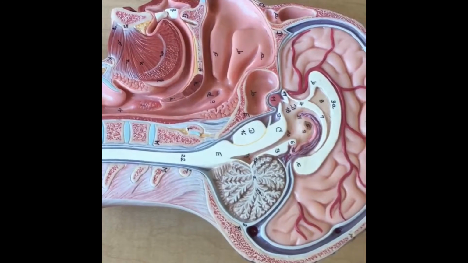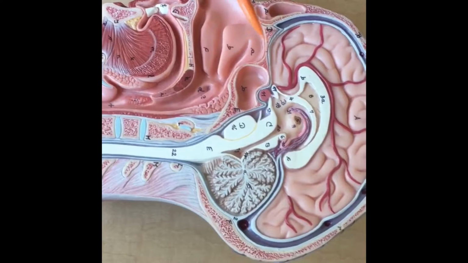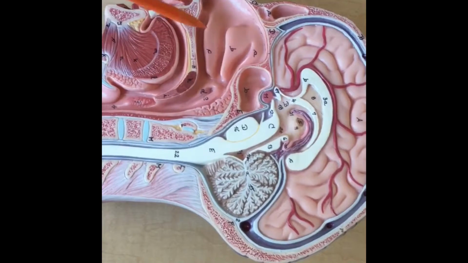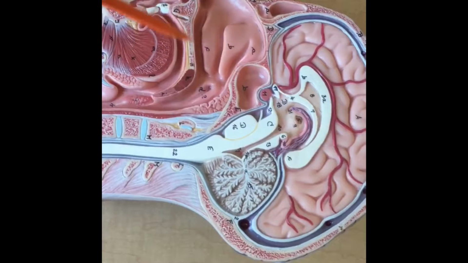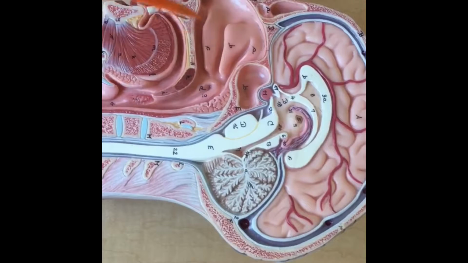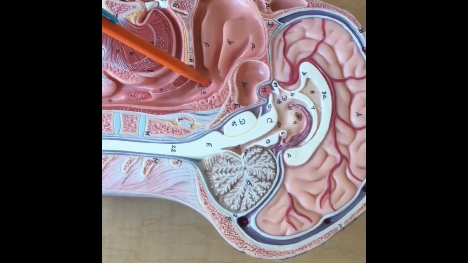In the nasal cavity, we have the superior, middle, and inferior nasal conchae. The floor of the nasal cavity is the hard palate and the soft palate with the uvula on the end. And here is the internal nares.